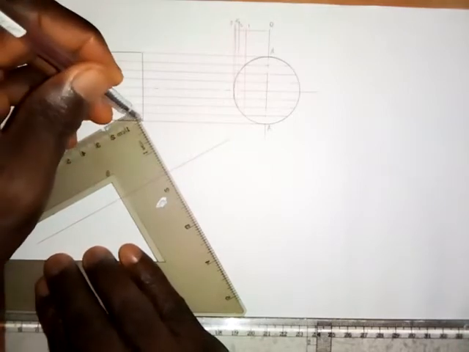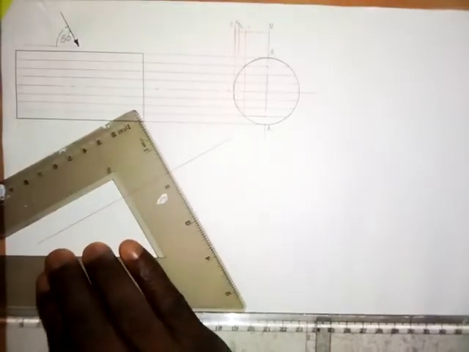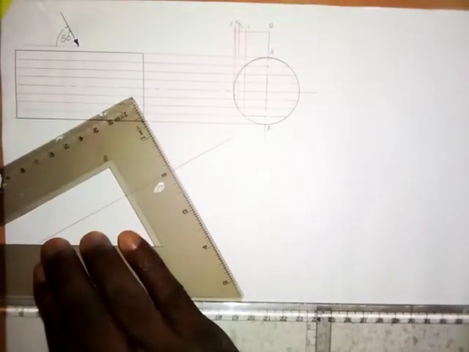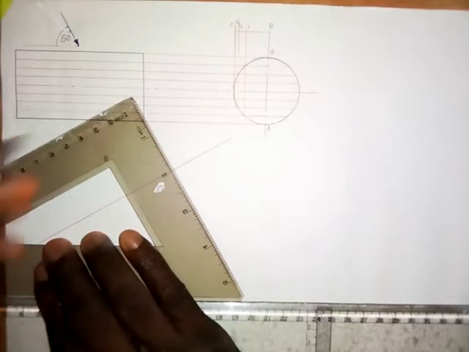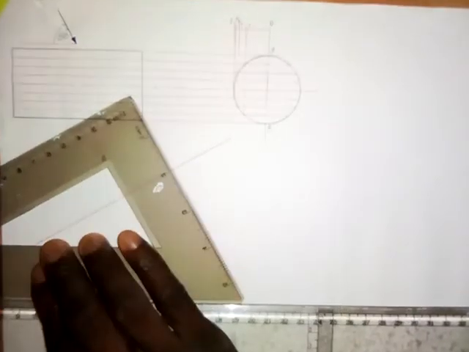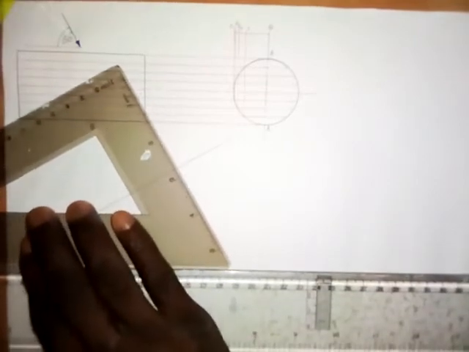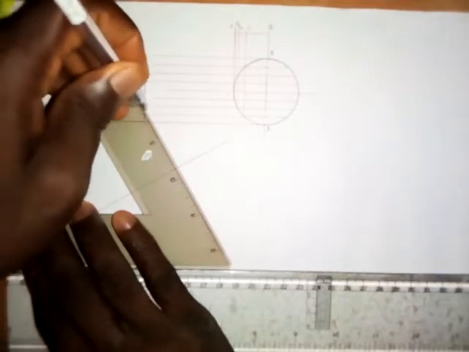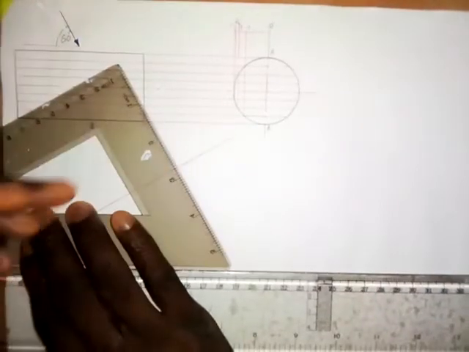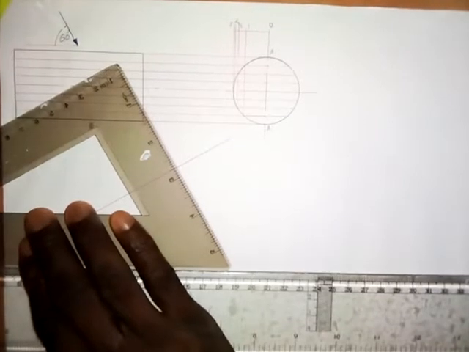Set it like this and draw a line in this direction. Then move it to the next point and draw a line like this. Move it to the next point and draw a line like this. So you continue like that. You do it here and you also do it here. So I'm going to pause. I will do it and come back later.